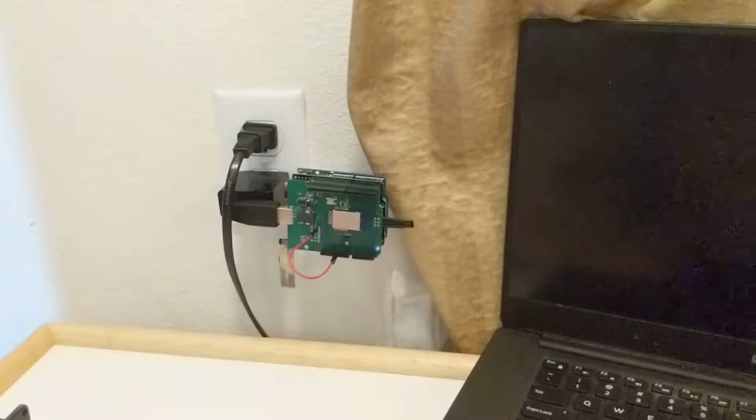Part of the demonstration was to show the infrared receiver and infrared transmission functionality. In one of the examples, I sent a command to turn on a fan.